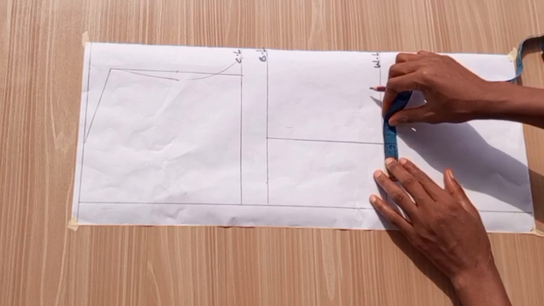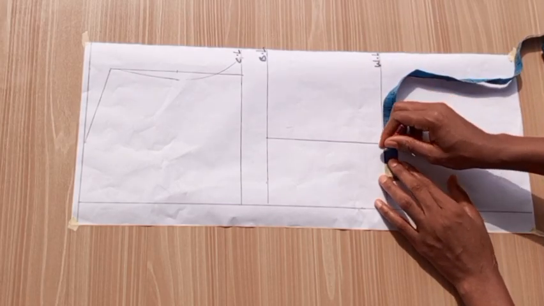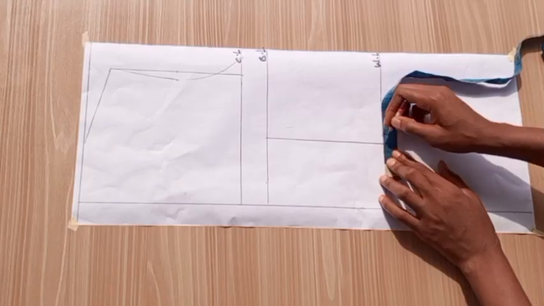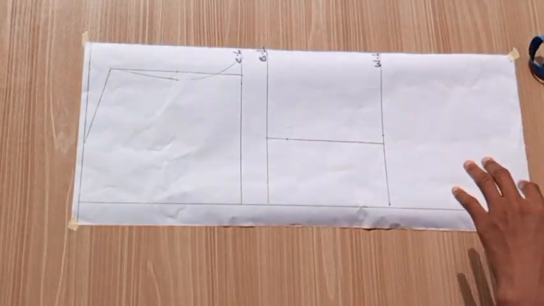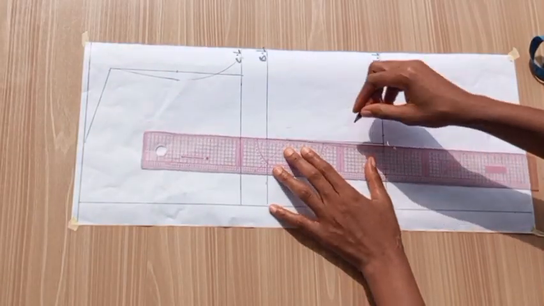On my waistline, I'm going to mark half an inch on both sides of this line. And I'll come down from the bust line by 1 inch. I'll go ahead and connect my dart.